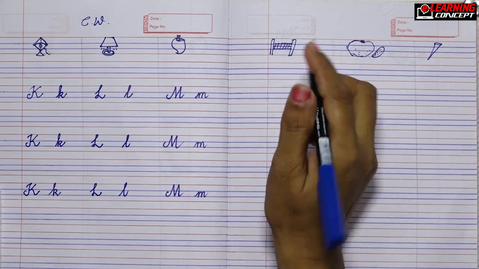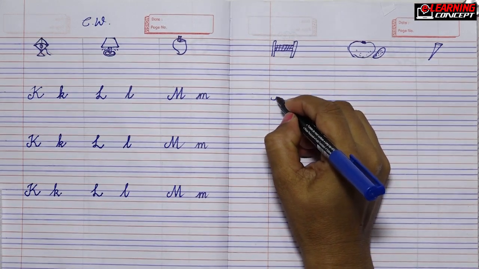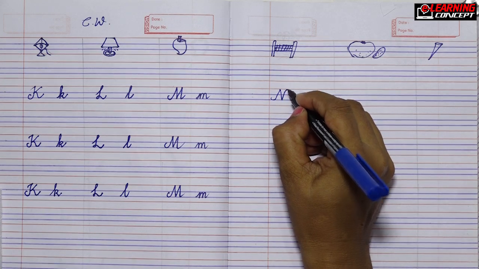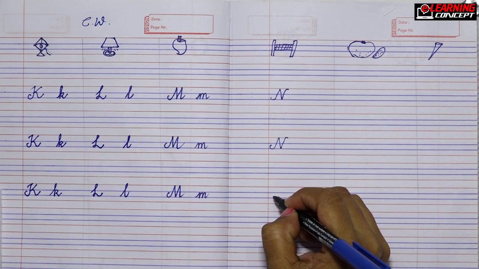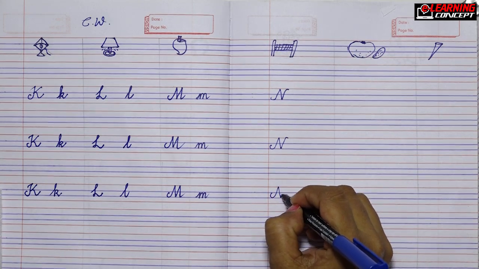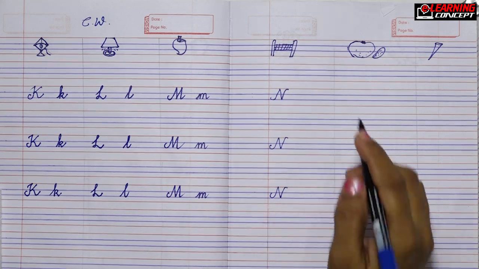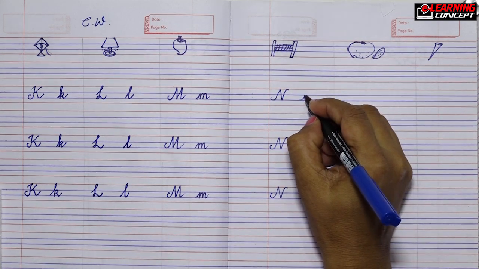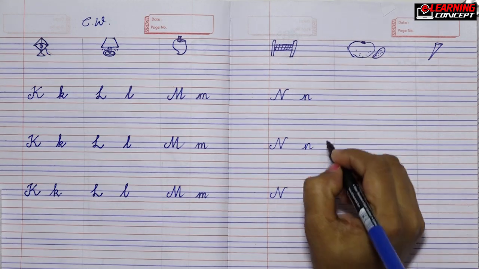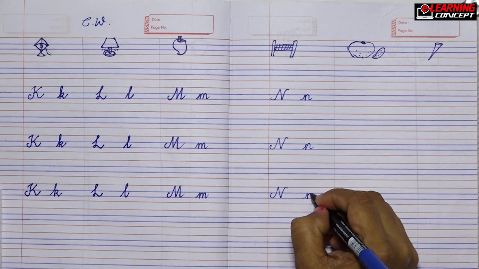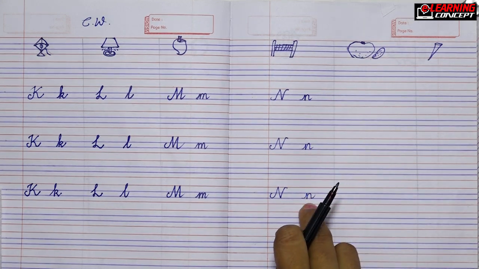Now N. N for net. This is capital N. Now small n. N for net. Now small n.